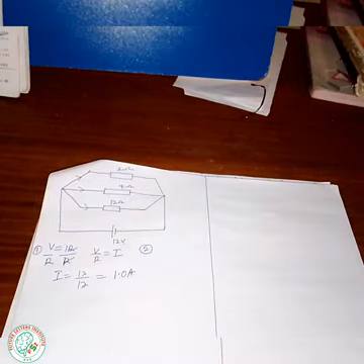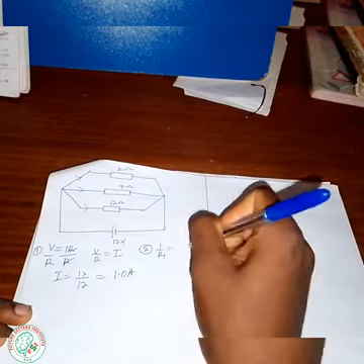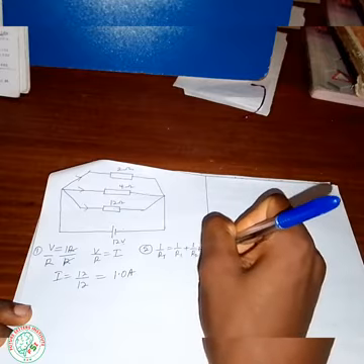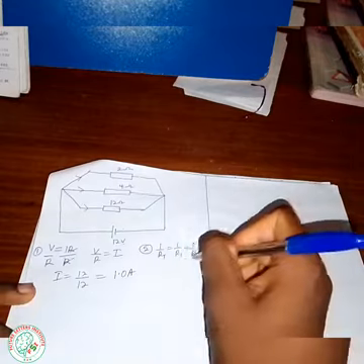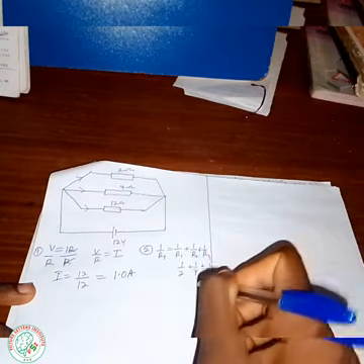Now they ask you for the 12 ohm resistor. What if they ask you what is the total current? How will you find total current? You always remember this important information where I said in parallel connection, you tend to use 1 over RT equal to 1 over R1 plus 1 over R2 plus 1 over R3. Now what is R1 here? 2. So 1 over 2 plus 1 over 4 plus 1 over 12.